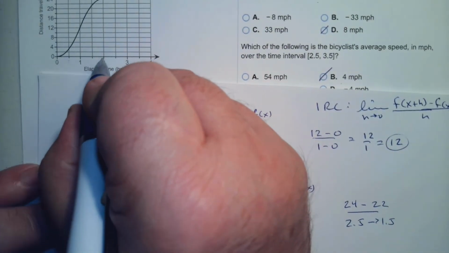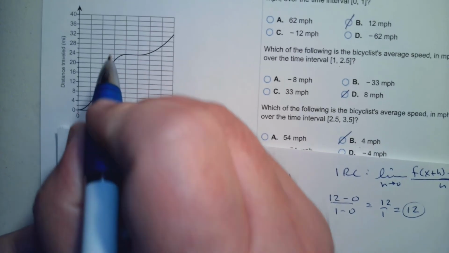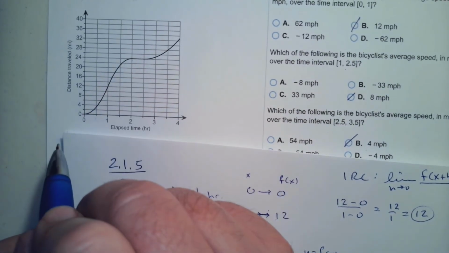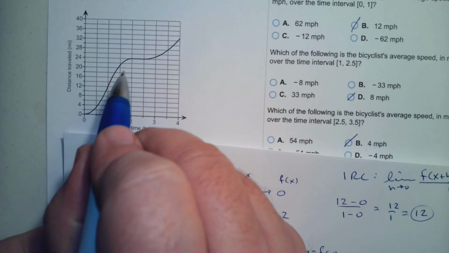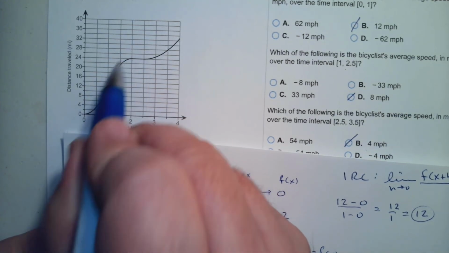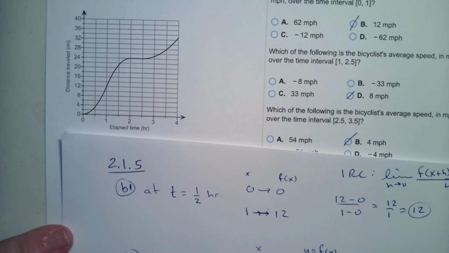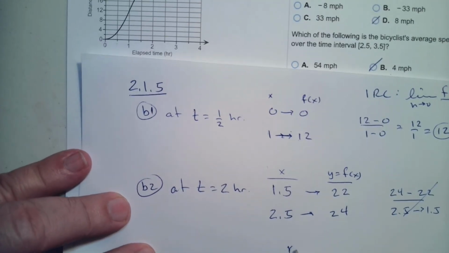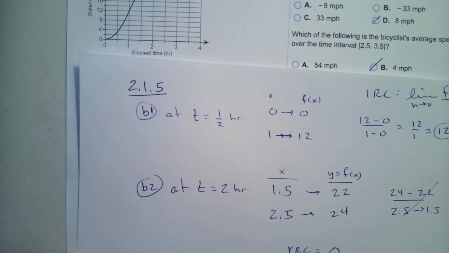But at 2 hours, if we notice here, the average rate of change, the slope, is horizontal. So all along here, the average rate of change is 0. So in this case, we don't have to do anything. We know that the instantaneous rate of change at 2 hours is 0.